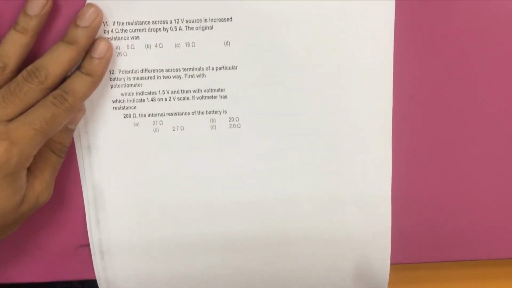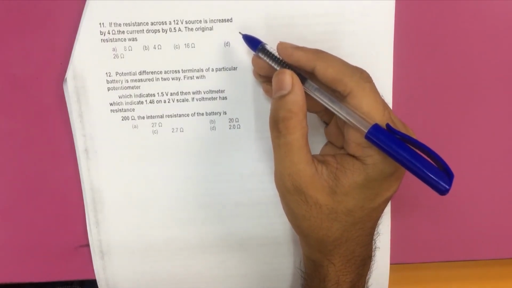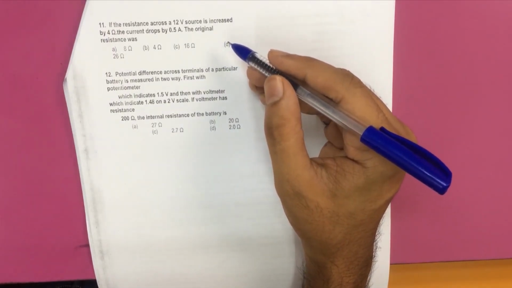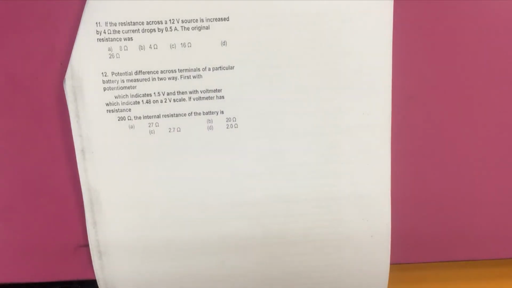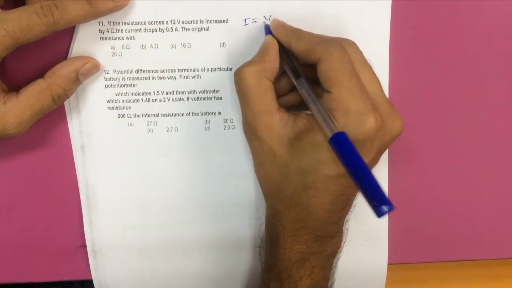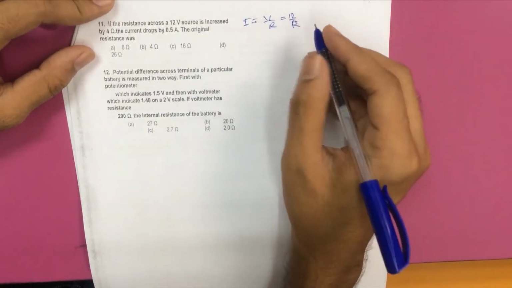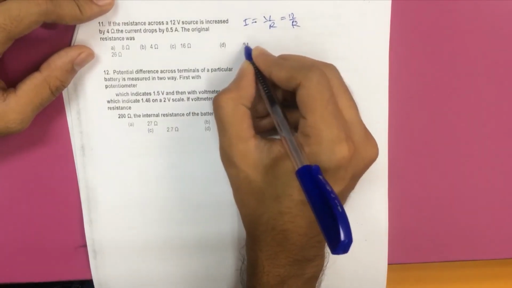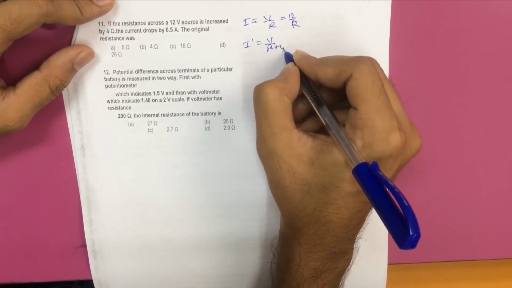If the resistance across a 12 volt source is increased by 4 ohm, the current drops by 0.5 ampere. The original resistance was, initial current would be V by R, which is 12 by R. Now when the resistance is increased by 4 ohm, I dash will be V by (R + 4).